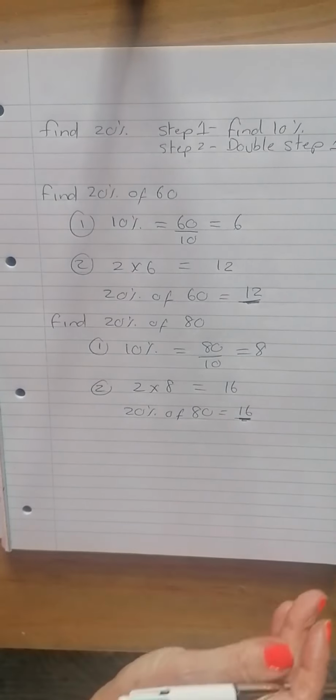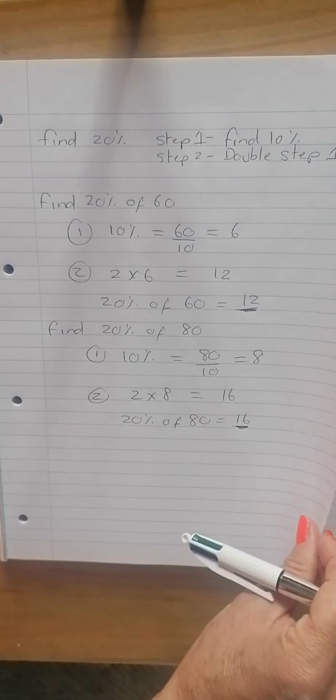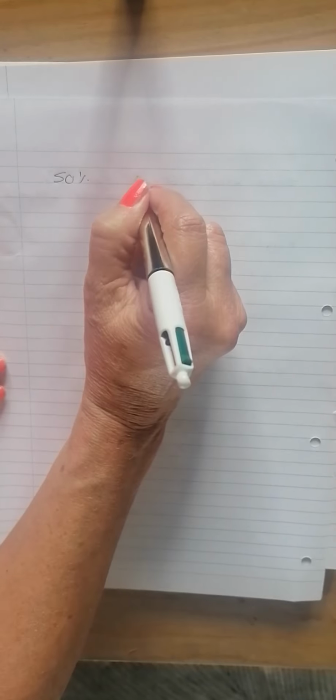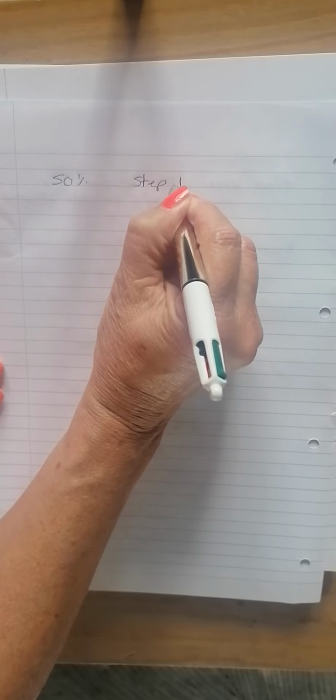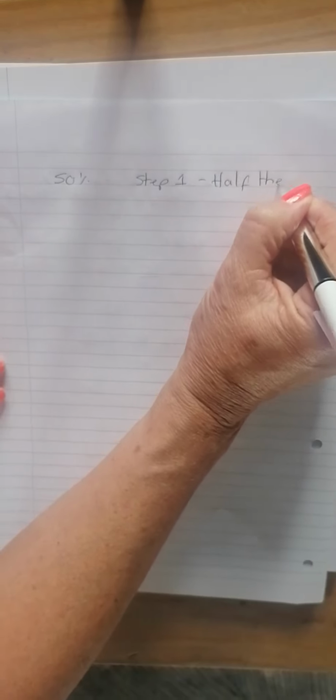So we're just going to do finding 50%, which is the easiest. It's just simply one step. So let's do 50%. Just one step. Step 1, half the amount.